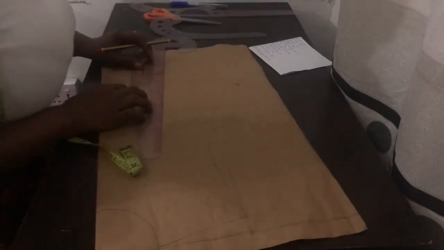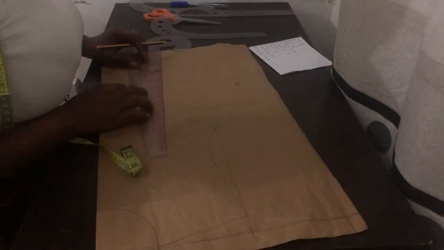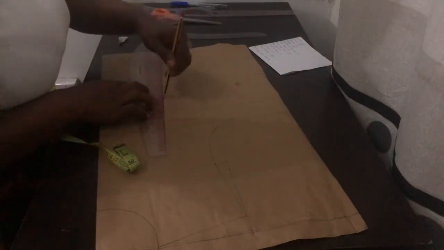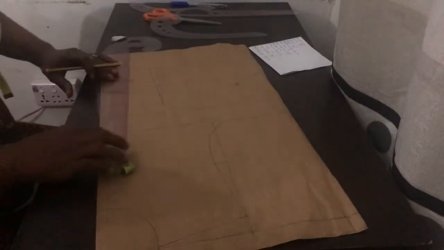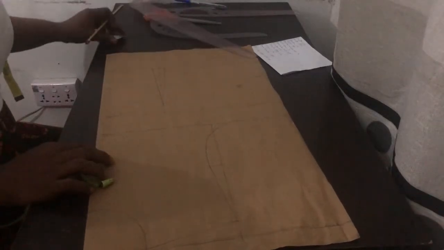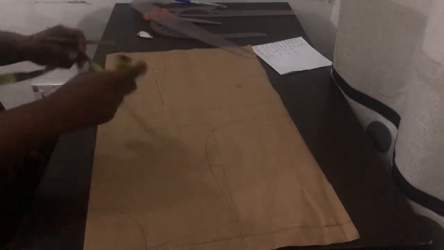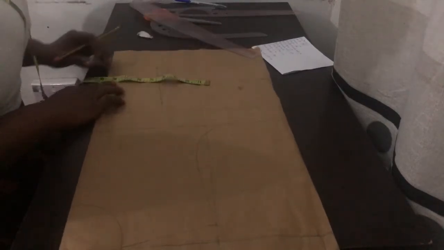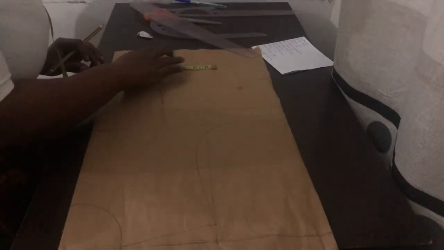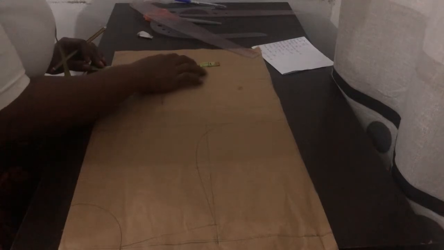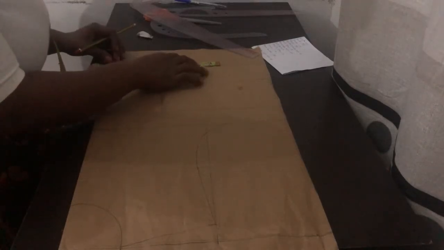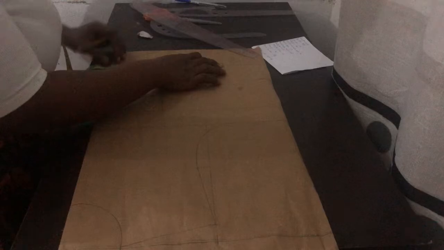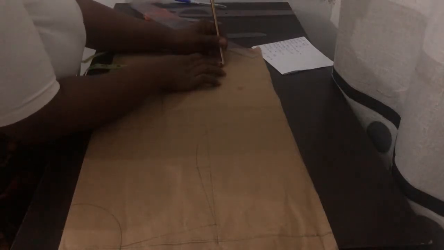Then we connect the other side too. Now we have to divide our waist by 4. The waist we are using is 37. 37 divided by 4 gives us 9.25. So we just add it to get 9.5. We are using 9.5 here.